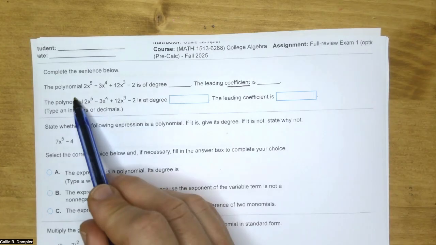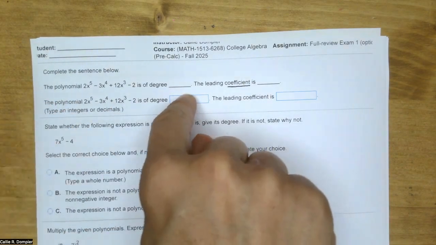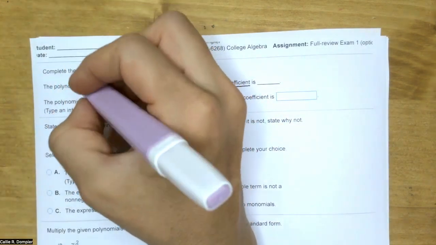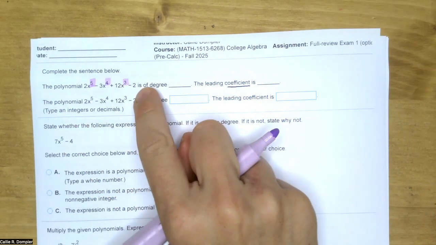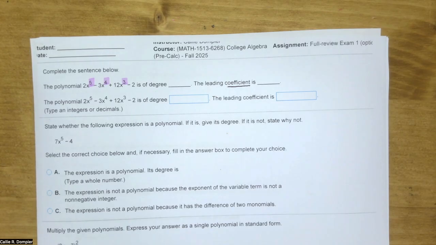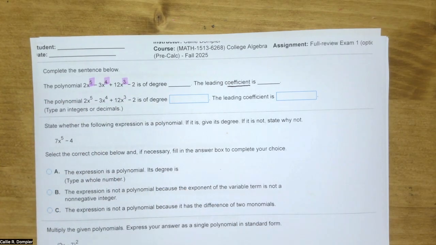What you want to do when you have a polynomial is you first need to make sure that it's in descending order, not of the coefficient, not of the number in front of the x, but of the power of the x, the exponent. So we have a 5, a 4, a 3, and then a 0, right? 2x to the power of 0. So it's already in descending order. If not, you would want to change them around.